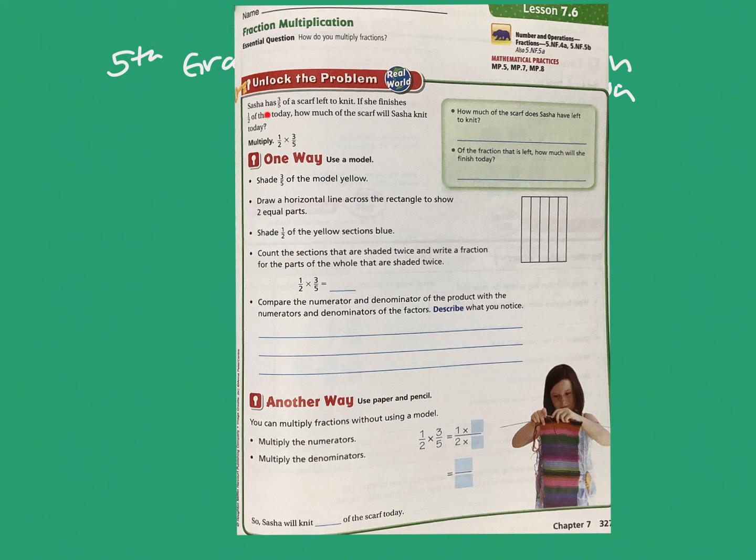Let's unlock the problem. Sasha has 3/5 of a scarf left to knit. If she finishes half of that today, how much of the scarf will Sasha knit today? "Half of" is a multiply word, so 1/2 of 3/5. How much of the scarf does Sasha have left to knit? She has 3/5. It says right here she has 3/5 left to knit.